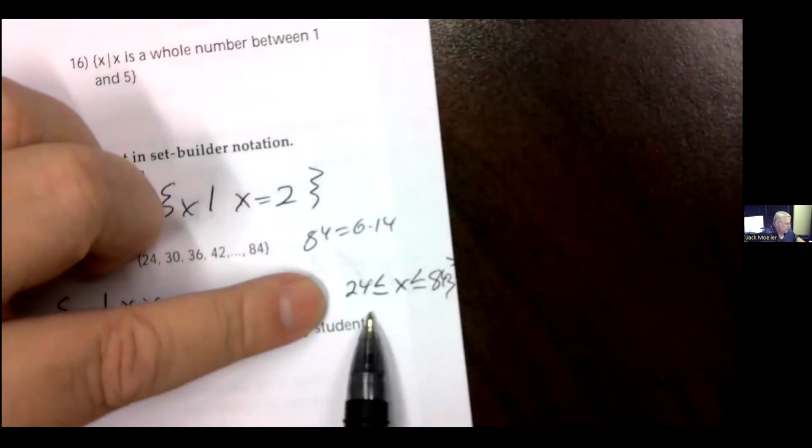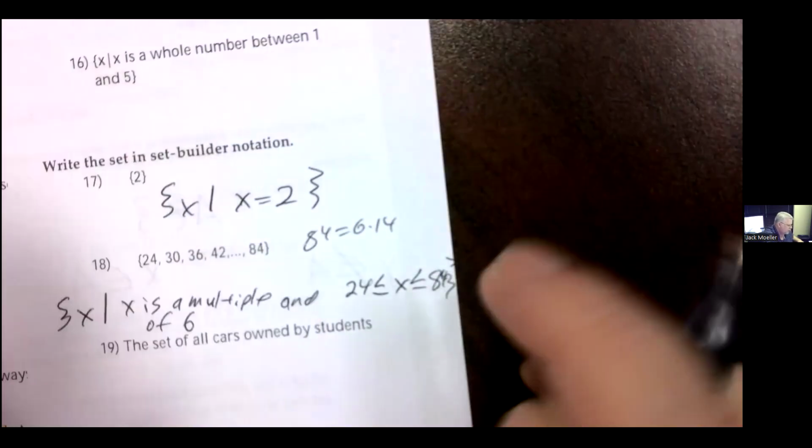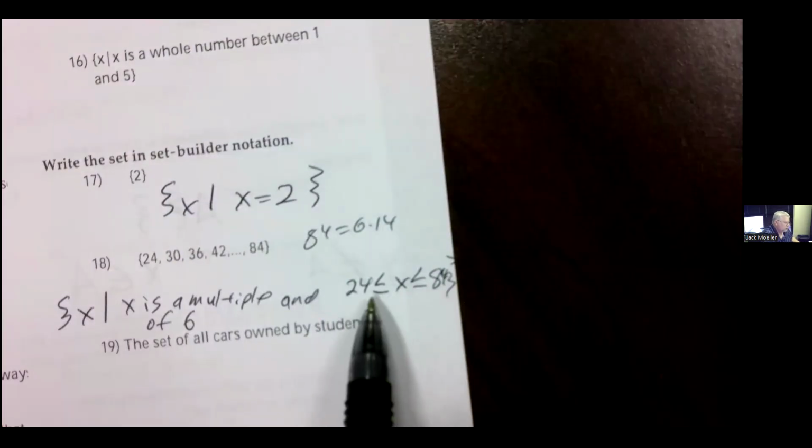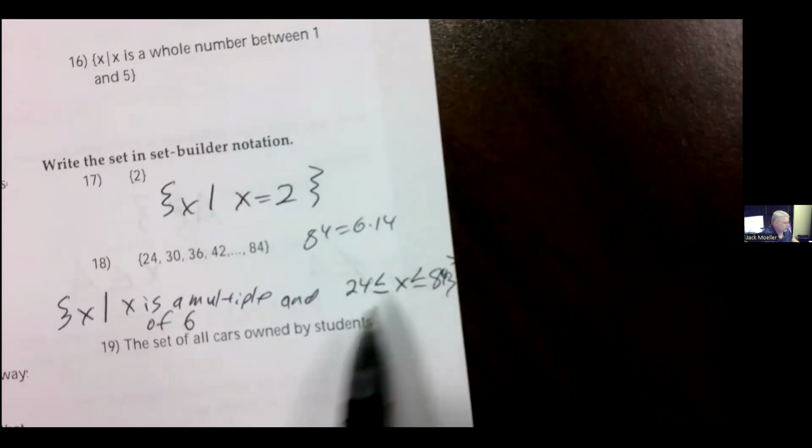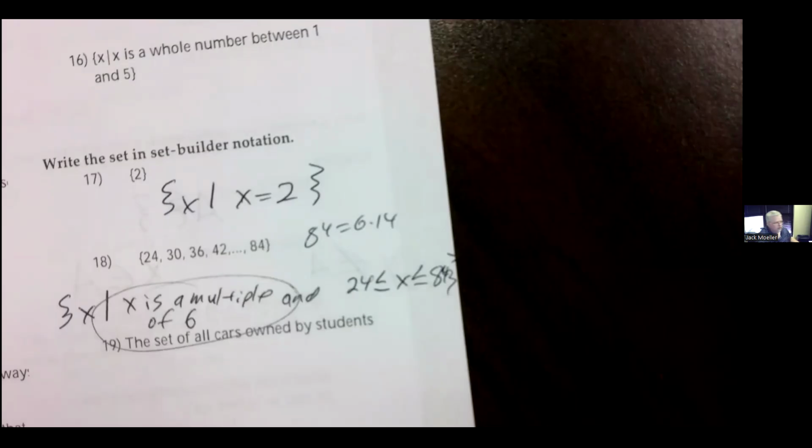Now, this by itself, 24 is less than or equal to x, which is less than or equal to 84, is a bit messy. I ran out of paper. That would be like 24, 25, 26, 27. It could be decimals, could be fractions, but we also say it's a multiple of 6. So that rule sometimes in the set builder notation can be messy.